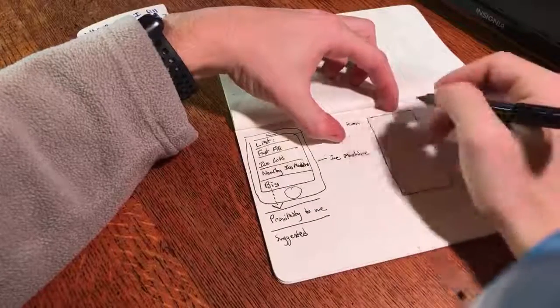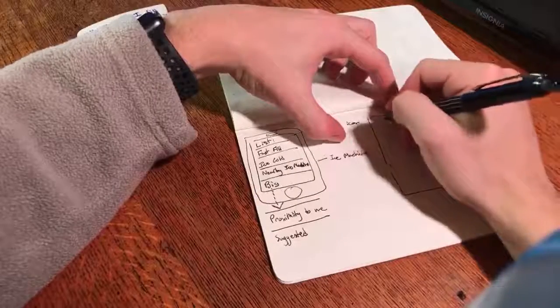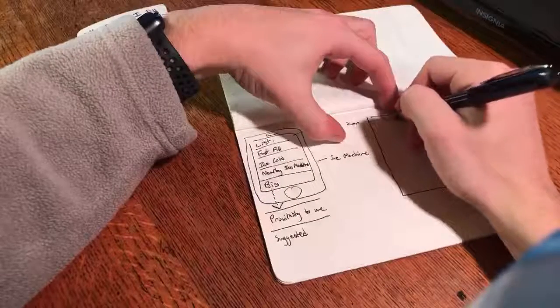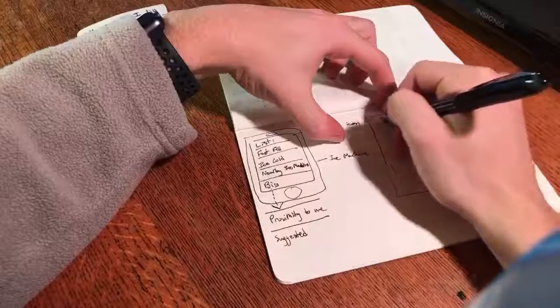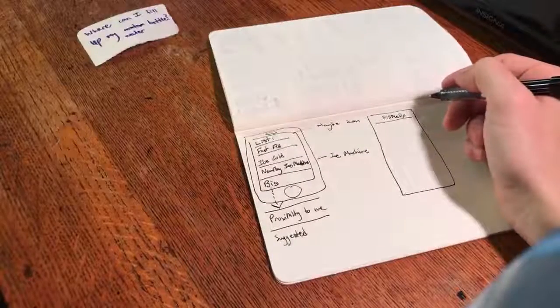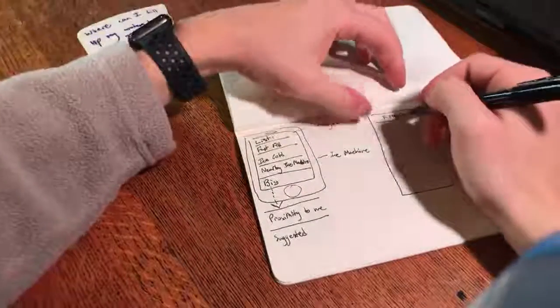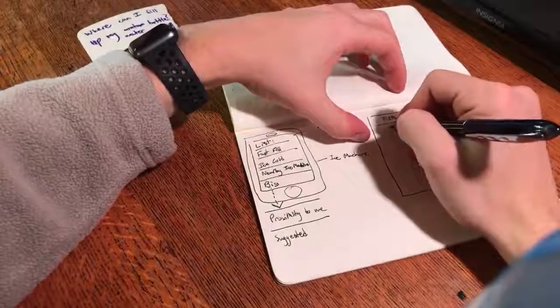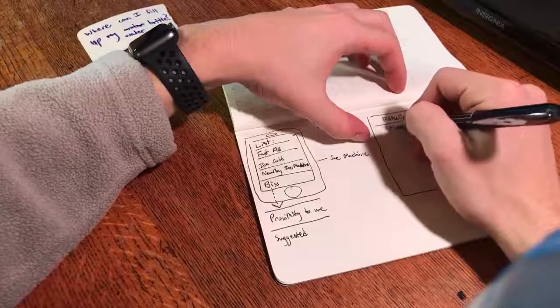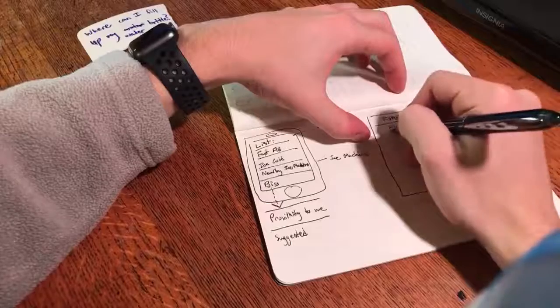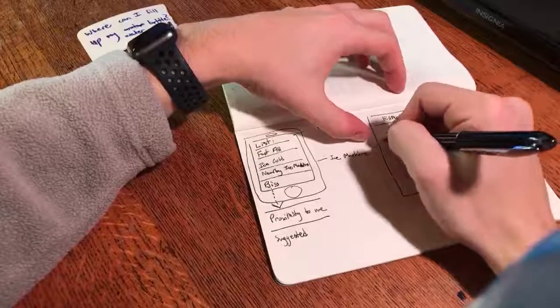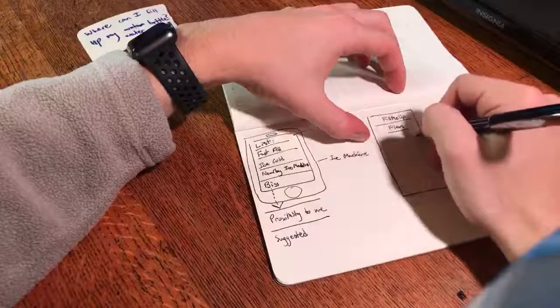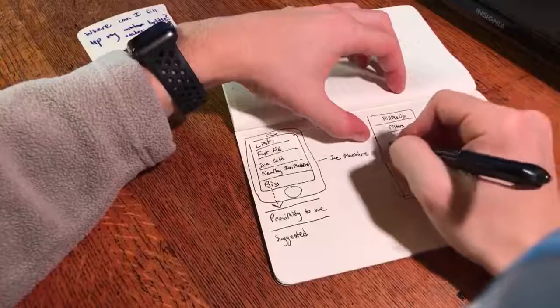So you got your screen. You have your fill me up. You got your list, filters. And then from here you got your check boxes. Can't forget those.